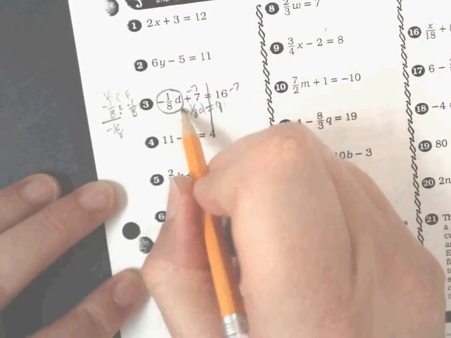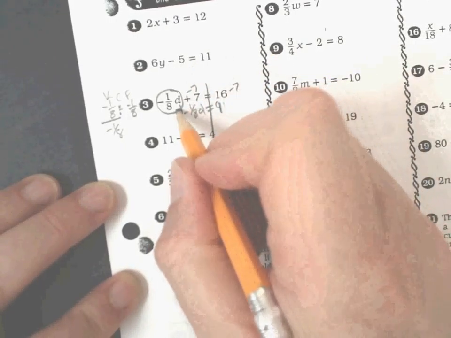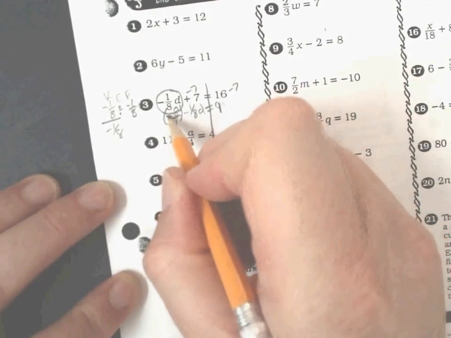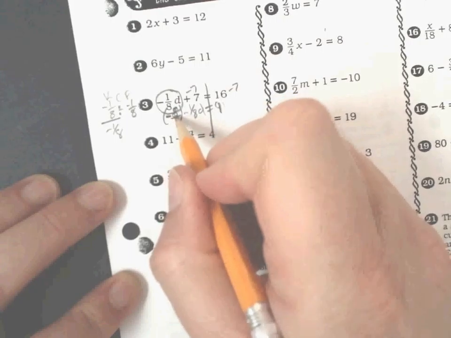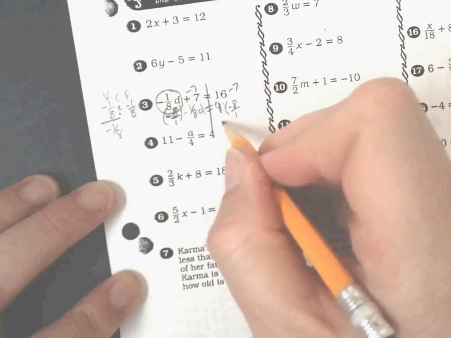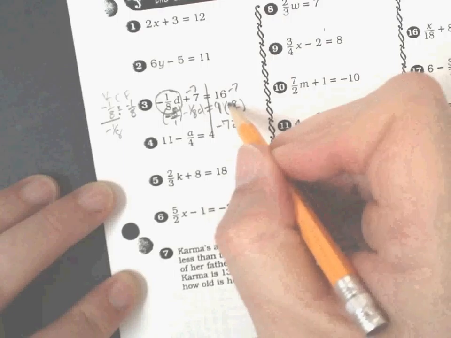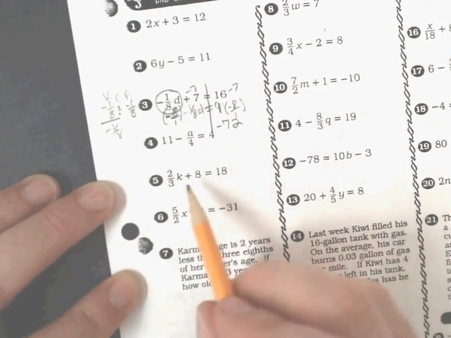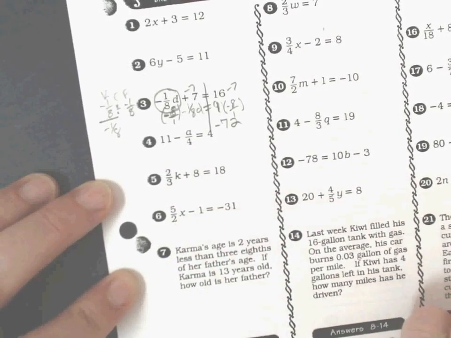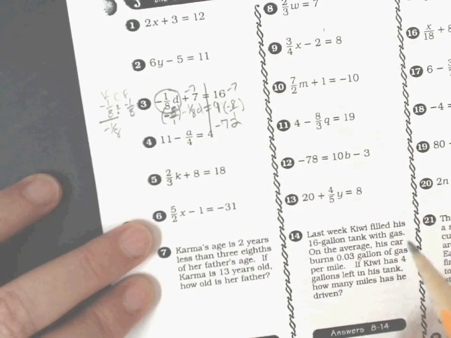I can do that in the solving process by just multiplying instead of dividing by the reciprocal of 1/8, which is 8/1. And because it's a negative, I also want to take care of the negative sign by multiplying by the negative of 8/1. So over here I'll also multiply by negative 8/1, and so my answer is negative 72. We always, when we see a fraction as part of a problem, we're going to have to multiply by the reciprocal at the end. If it's a negative fraction, I'll multiply by the negative reciprocal. If it's a positive fraction, I'll multiply by the positive reciprocal.